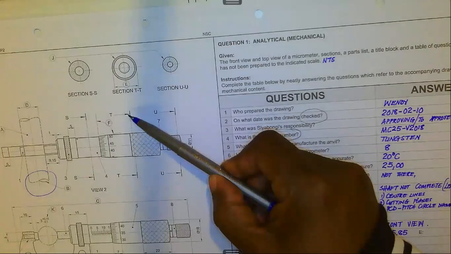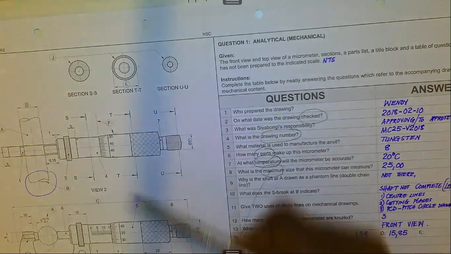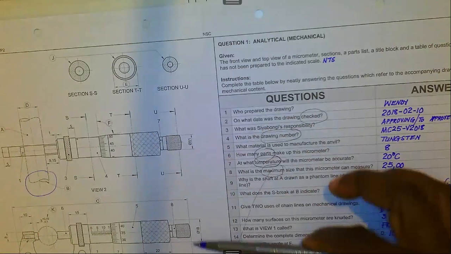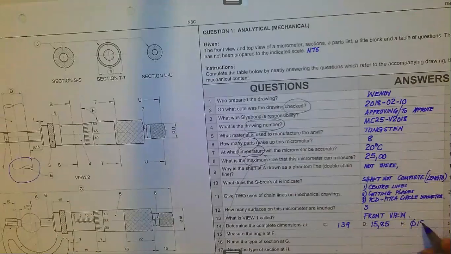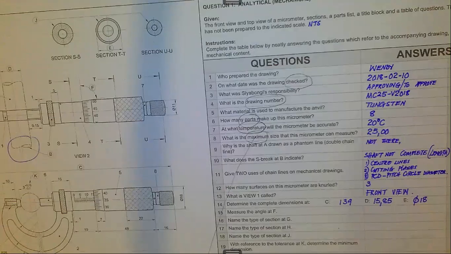And if you check here, you would find that there is a specific measurement that has been given, which is diameter 18, like that. So whatever you do in terms of analytical, look for the information, look for the relevant diagram, and check.